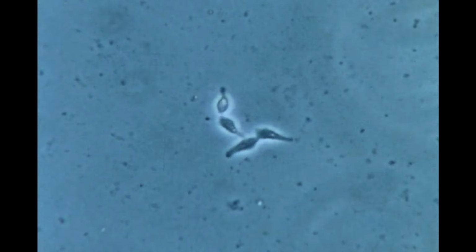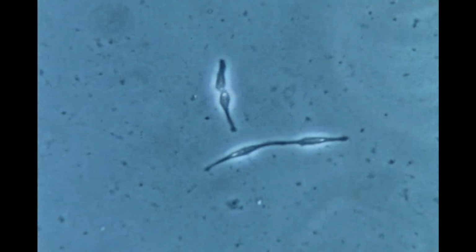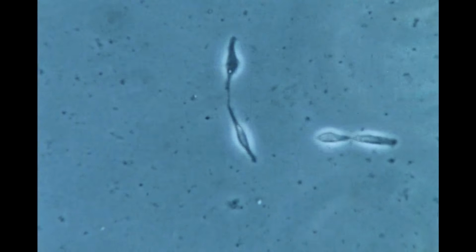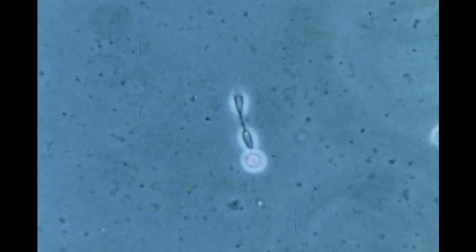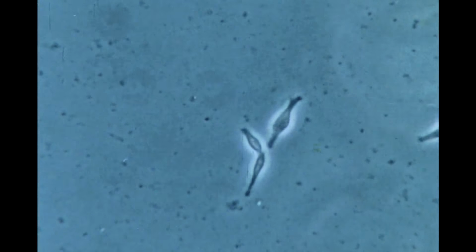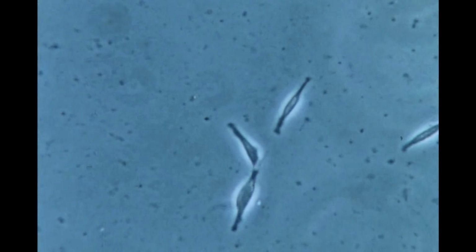This is a small colony of myoblasts which are dividing, rounding up, before each mitosis. Since time-lapse photography has speeded up the action, mitosis appears to take place in a few seconds, although in real time it takes the better part of an hour.